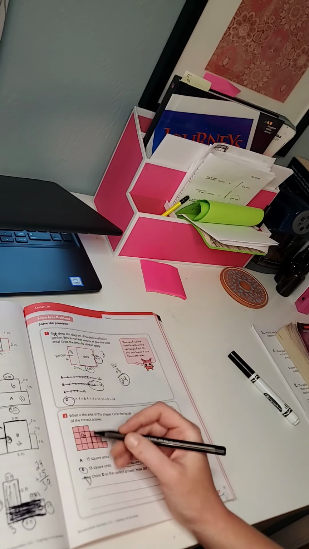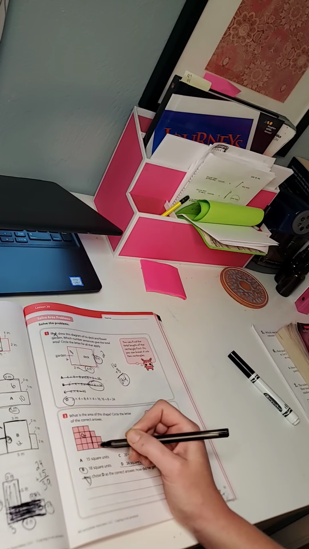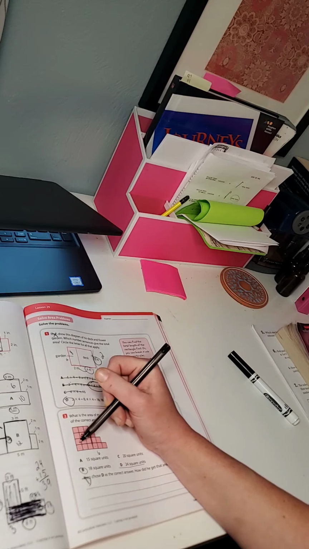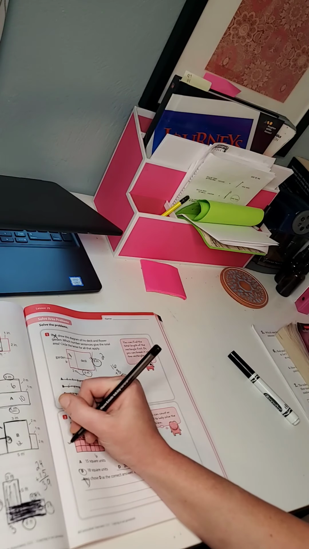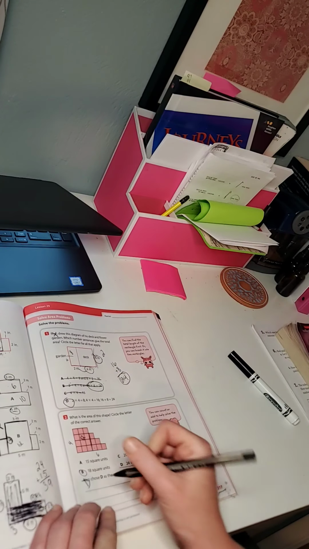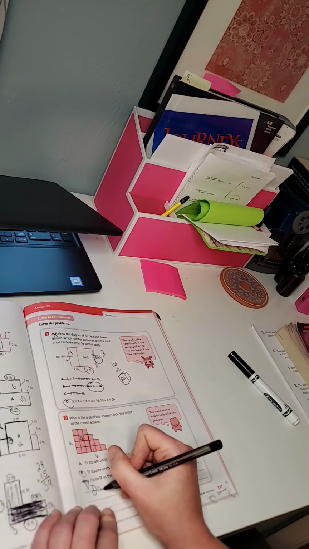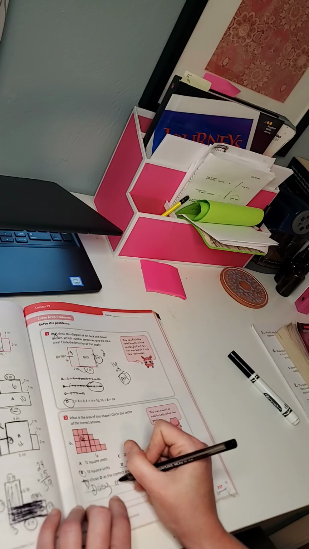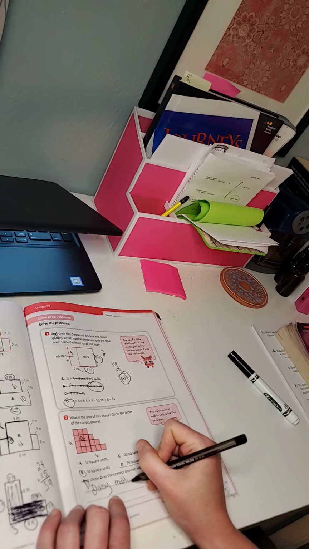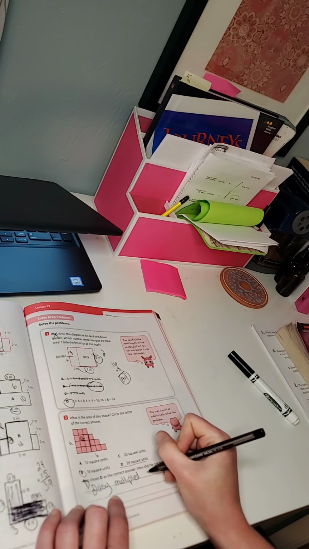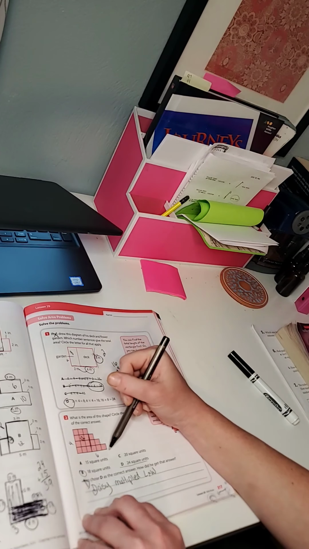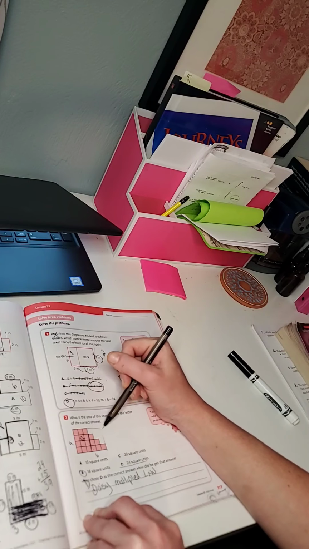Let's see. 1, 2, 3, 4, 5, 6. So that's a width of 6. 1, 2, 3, 4. So Daisy multiplied length times width equals area, but you can only do that when you have a perfect rectangle.